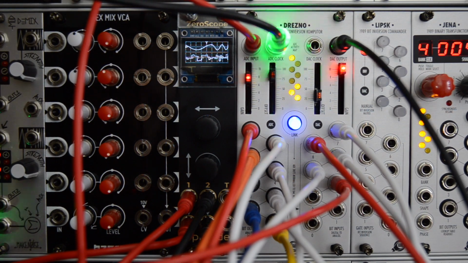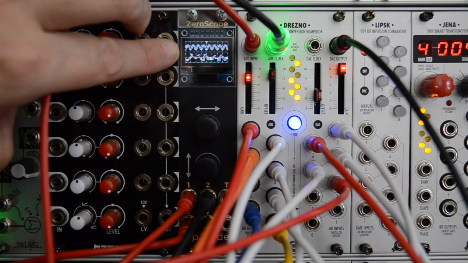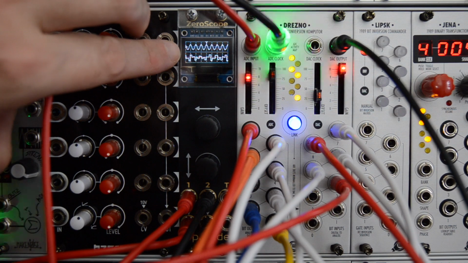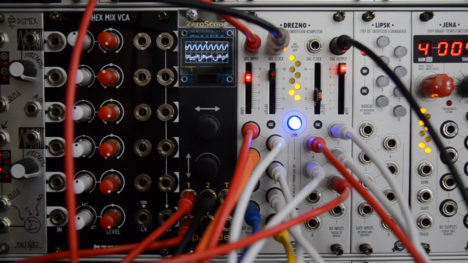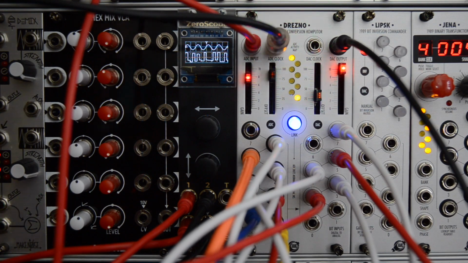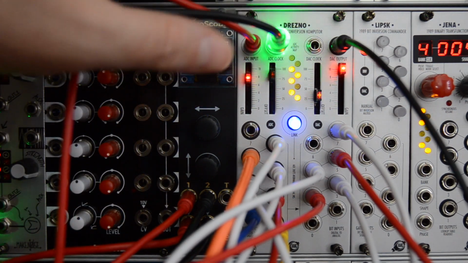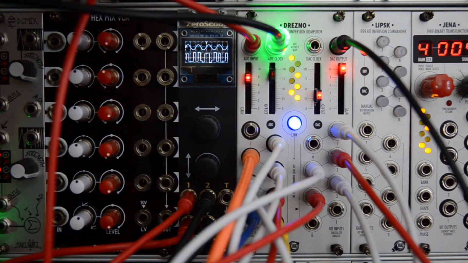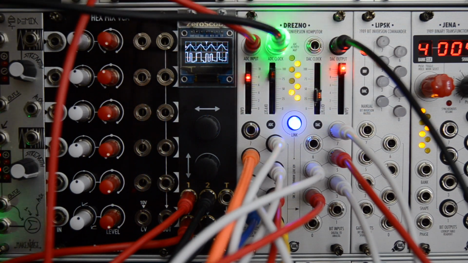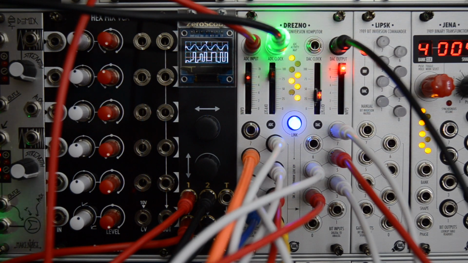I mean, I can turn up the rate, you can still see it on top of the Zeroscope here. But DREZNO really doesn't care. Whenever you send in a clock of your own, it stays in tempo. And just by changing the clock rate which I'm sending into the ADC stage of DREZNO, the feel of the patch changes completely.